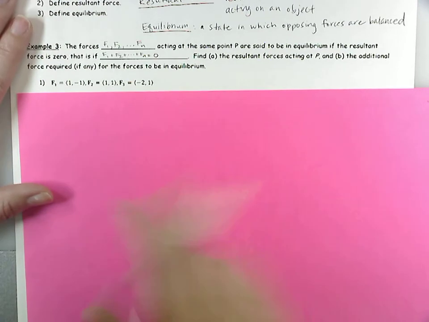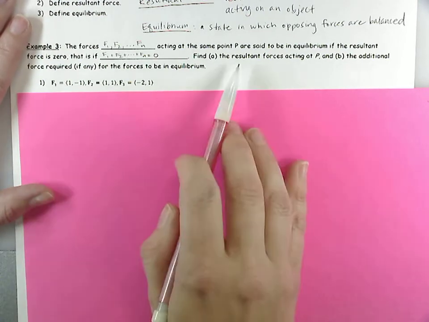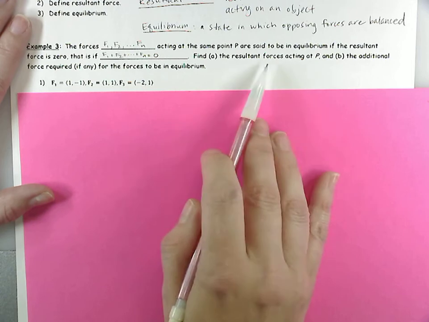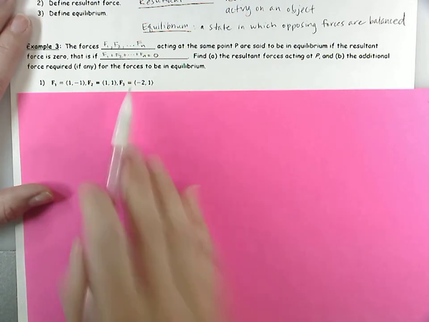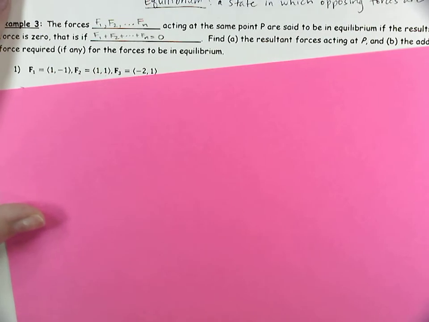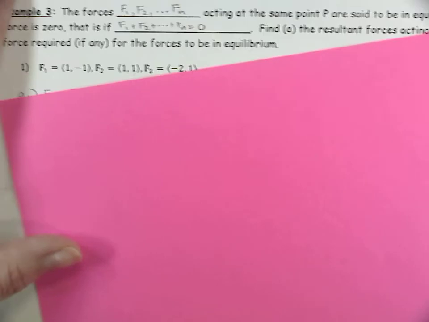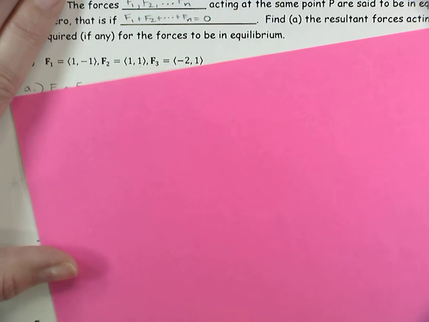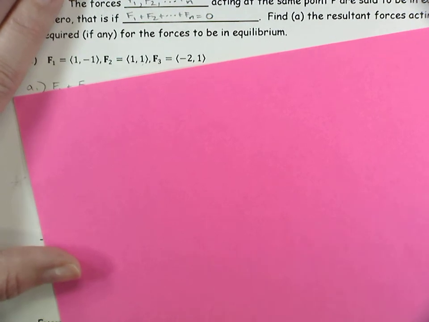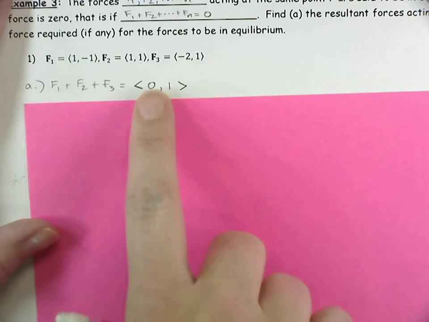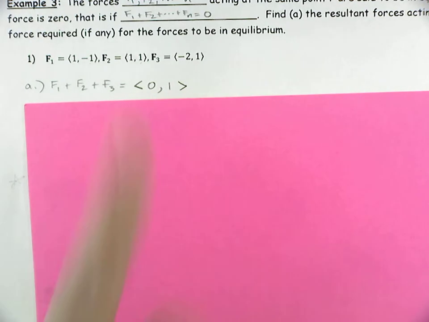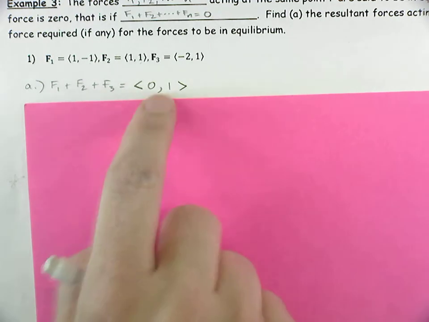So for part A, the resultant force, the sum of them, is just going to be adding up your horizontal components. So if I add my horizontal components, I'm adding 1, 1, and negative 2. What's that going to be? 0. And then negative 1 plus 1 plus 1 is going to be what? 1. Okay, so then that is going to be my vector. So on your homework, you do just have to put 0, 1. I'm just showing you that the way we got that is adding all of those together.